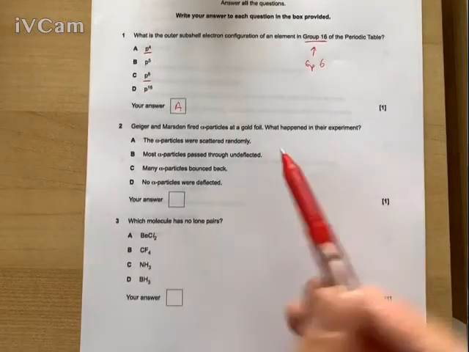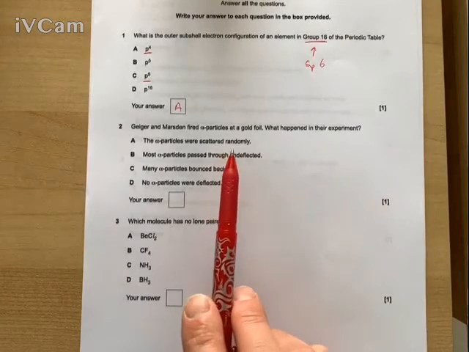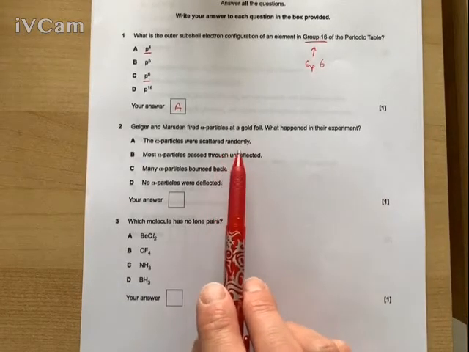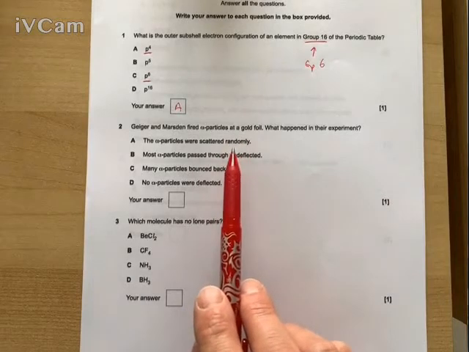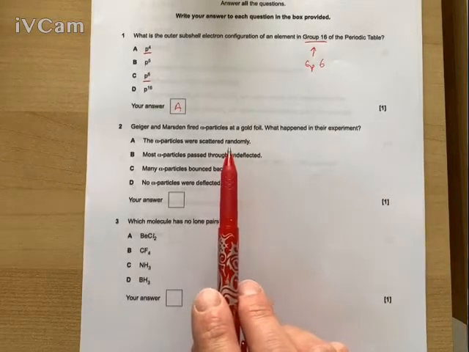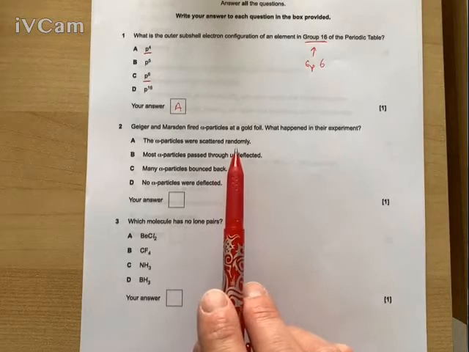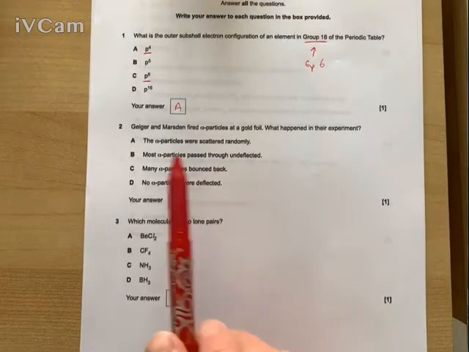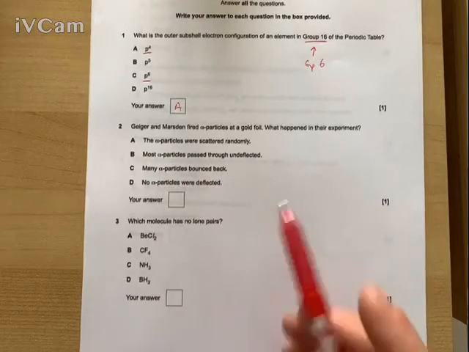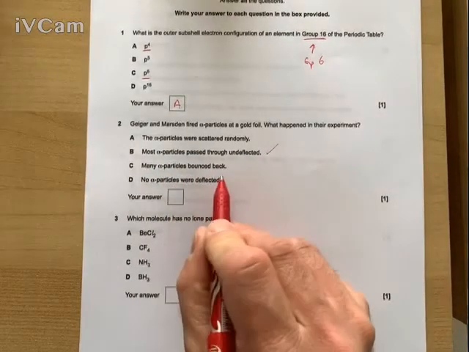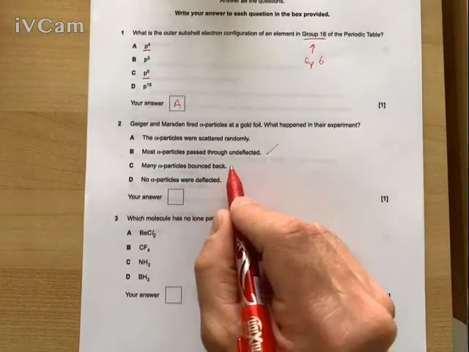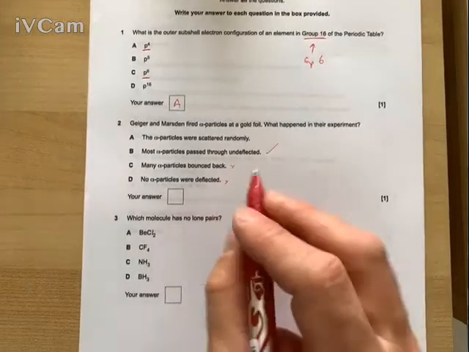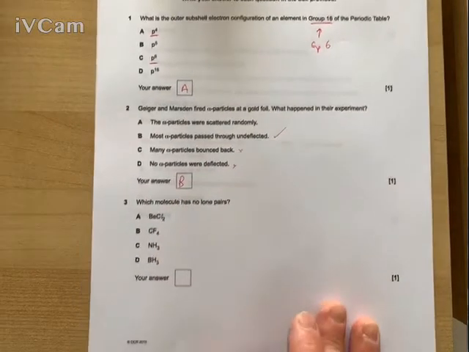So if we just go through these answers, then the alpha particles were scattered randomly, or most went straight through and were sort of undeflected, so not really. And he was able to generate a mathematical description of the atom where the scattering was not random. It was the ones hitting the nucleus that were deflected. Most alpha particles passed through undeflected. I'm happy with that one. Many bounce back. No, it was a very rare event for them to bounce back. No alpha particles were deflected, well, some were, so that one can't be true. So it must be B.